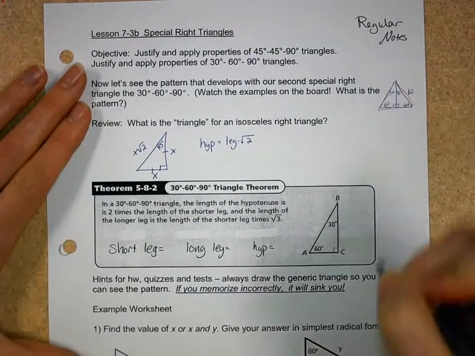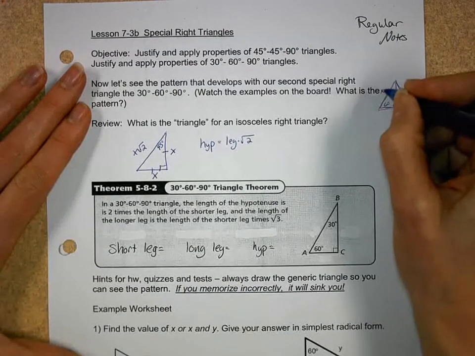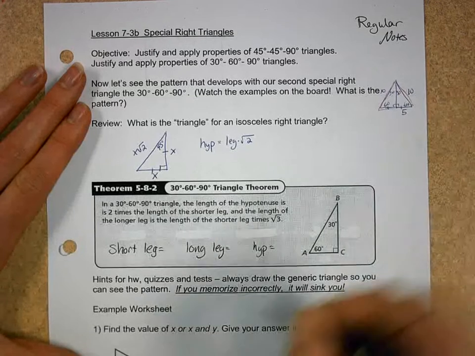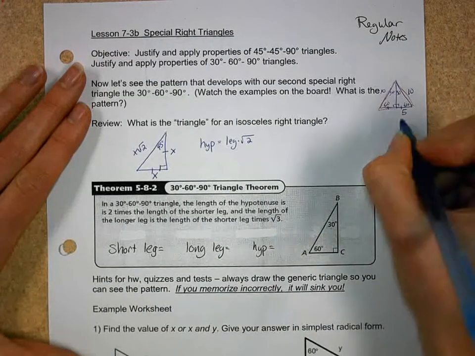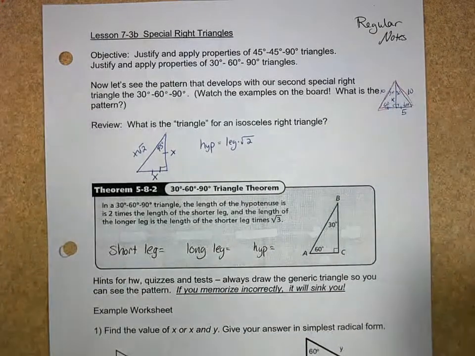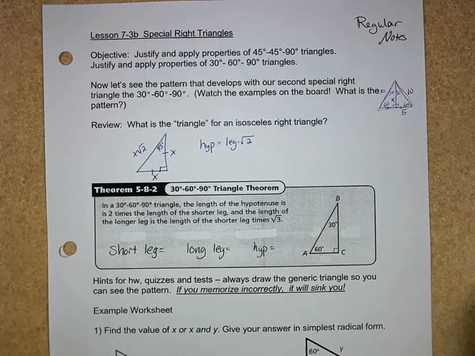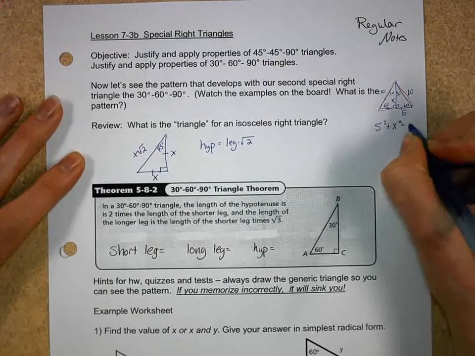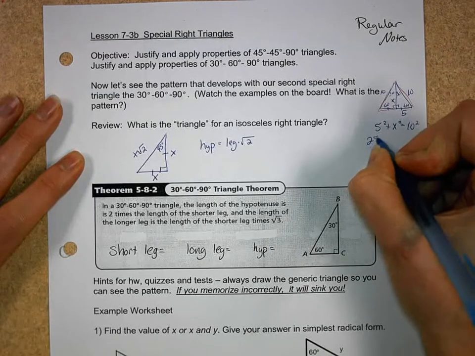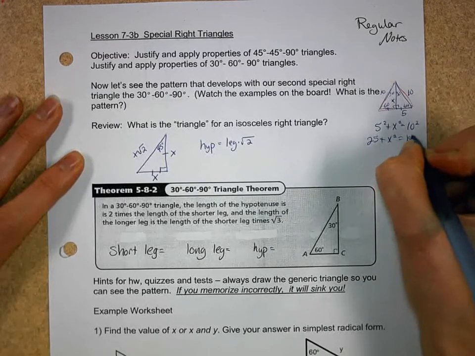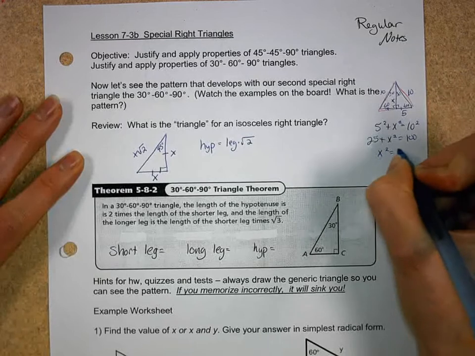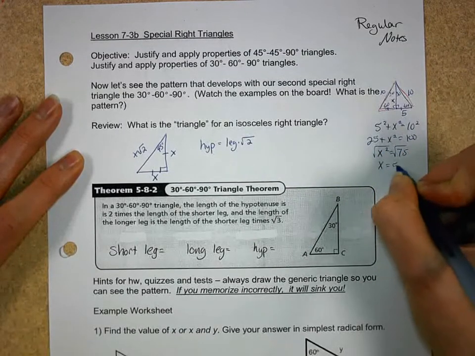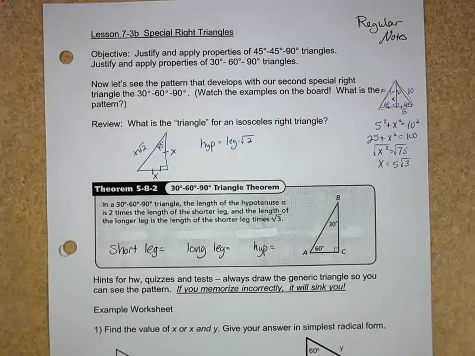So I'd say, oh, if that was 10, this was 10, oh yes, this segment would bisect the base, so that would be 5. And then I would just end up using the Pythagorean Theorem to solve for the longer leg of the 30, 60, 90 triangle. And so we'll just do it real quickly. And I get 25 plus x squared equals 100. Go x squared equals 75. Take the square root of it. X is going to be 5 root 3.